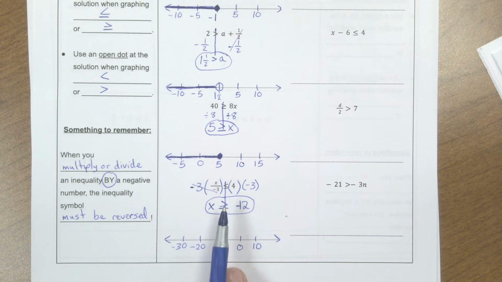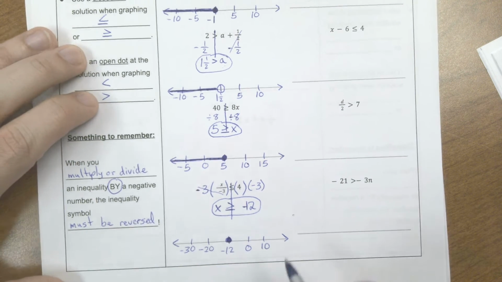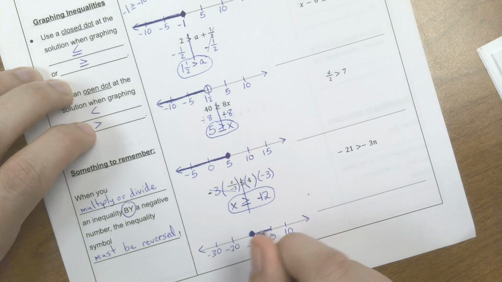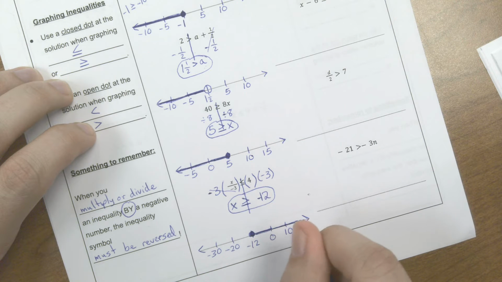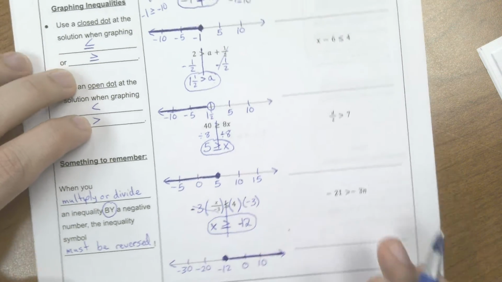So x is greater than... what number is greater than or equal to -12? 10. 0. Anything this way. So 10 is greater than -12. Any positive number or 0 is greater than -12. So I'm going to shade in that direction.